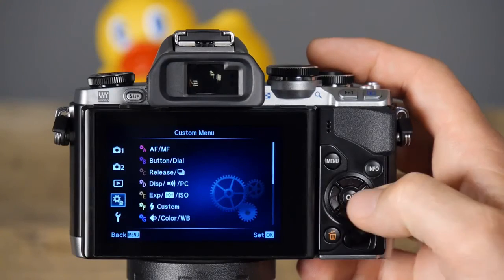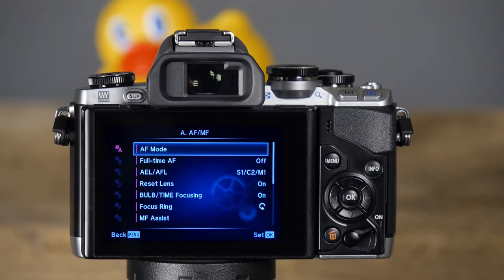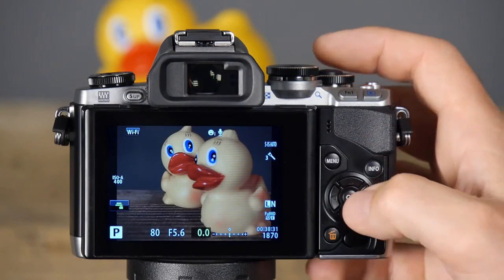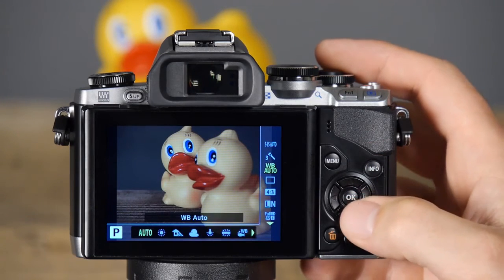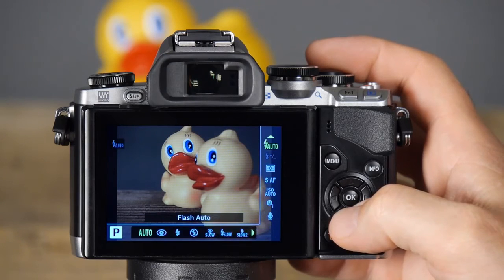Now let's take a look at the AF/MF custom menu. The first item in the AF/MF custom menu is AF mode, where you can choose the AF mode for still images and movies. You can also access and change these settings while you're shooting. Press OK to bring up the live control and navigate to the AF mode option. Here you can use the arrow pad or front dial to make your selection.